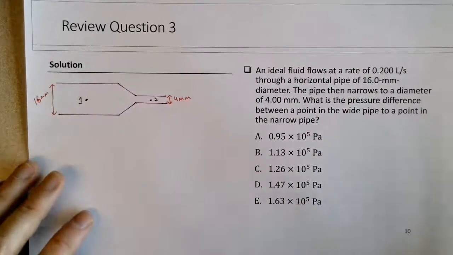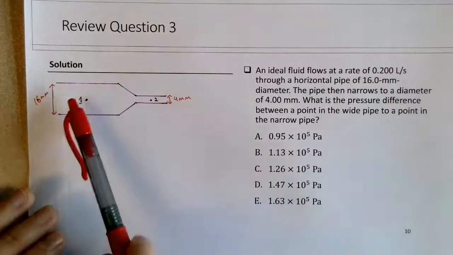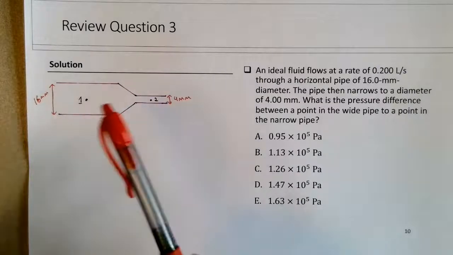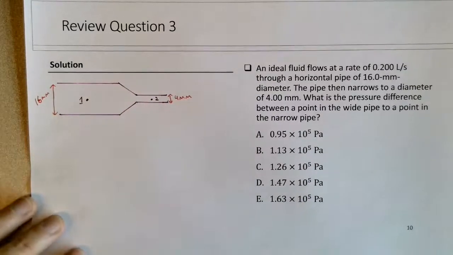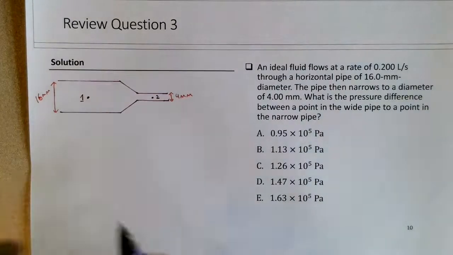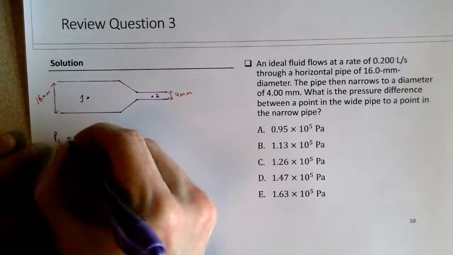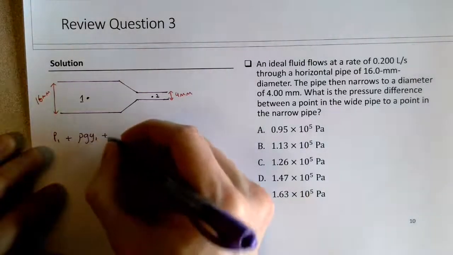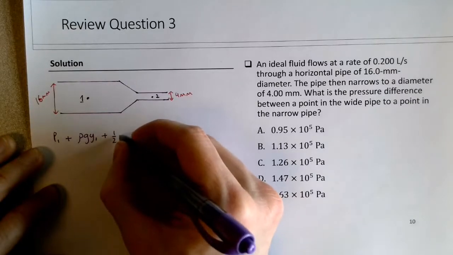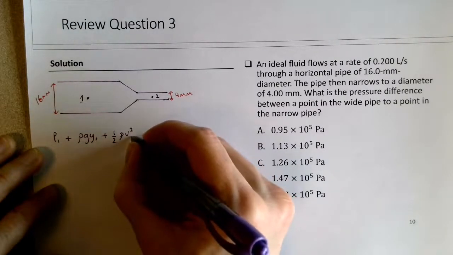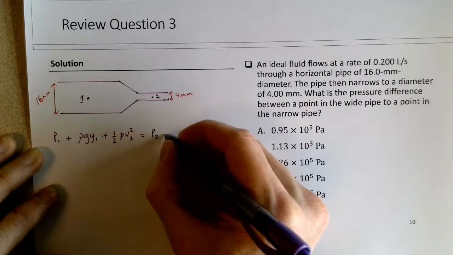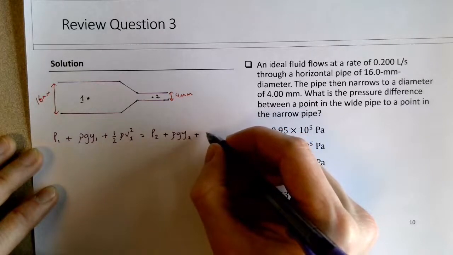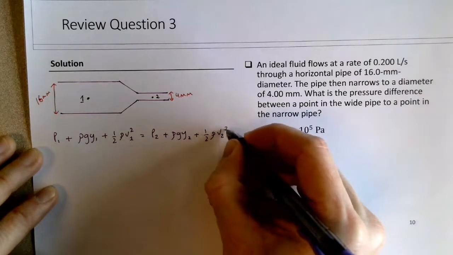Alright, so we can write Bernoulli's equation that states that the pressure plus the potential energy term plus the kinetic energy term per unit volume is a constant. So let's start there. P1 plus rho g y1, that's the potential energy per unit volume term, plus the kinetic energy per unit volume, 1/2 rho v1 squared, is equal to P2 plus rho g y2 plus 1/2 rho v2 squared.